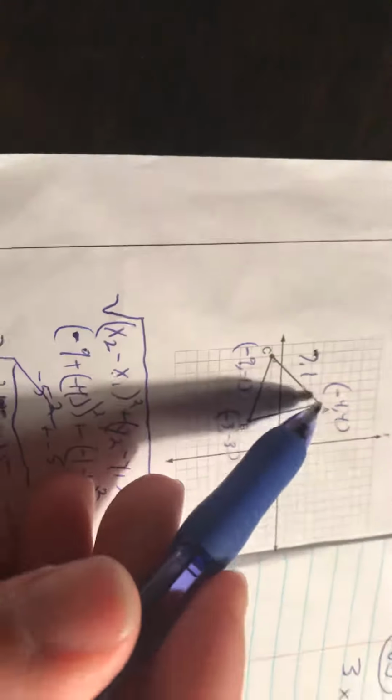Just to show you, it works the same way over here. Negative 9 minus negative 4, plus negative 1 minus 4. So that ends up being negative 5 squared plus negative 5 squared, which ends up being 25 plus 25, which is the same thing that we have there. So that's side 7.1. Then go ahead and write the other. I ran out of room on that paper, so I'm going to write the rest of it over here. Then we do the same thing for this side.